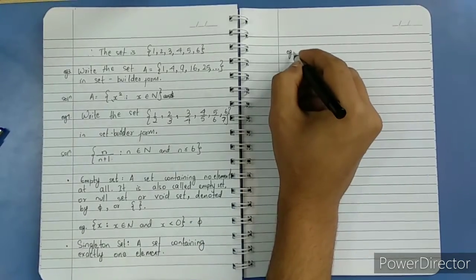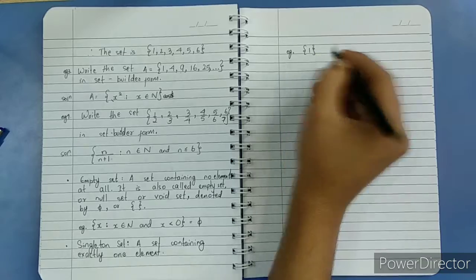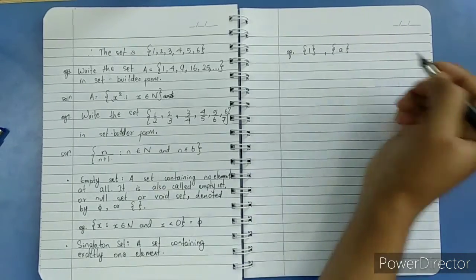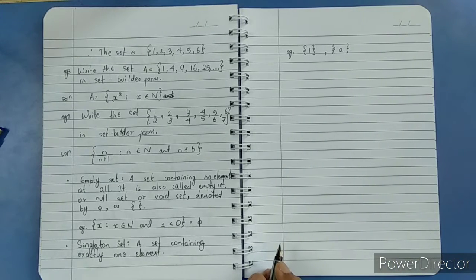Example, let's take a 1, or we can take example as say A. So A is an alphabet, it's just one element in the set, so it's a singleton set.